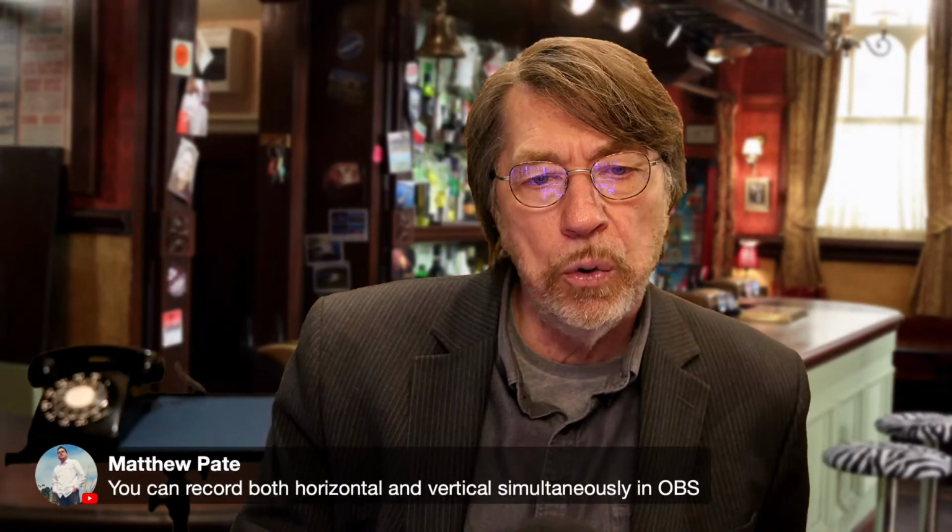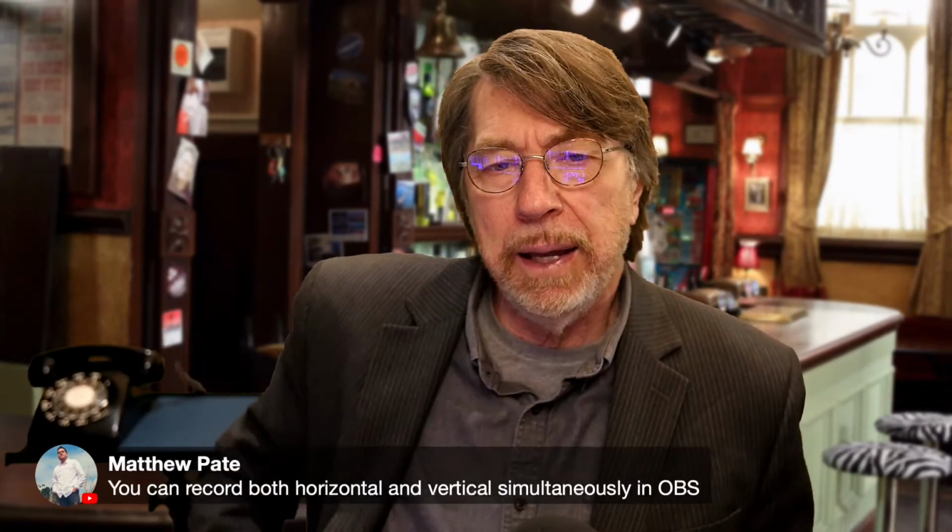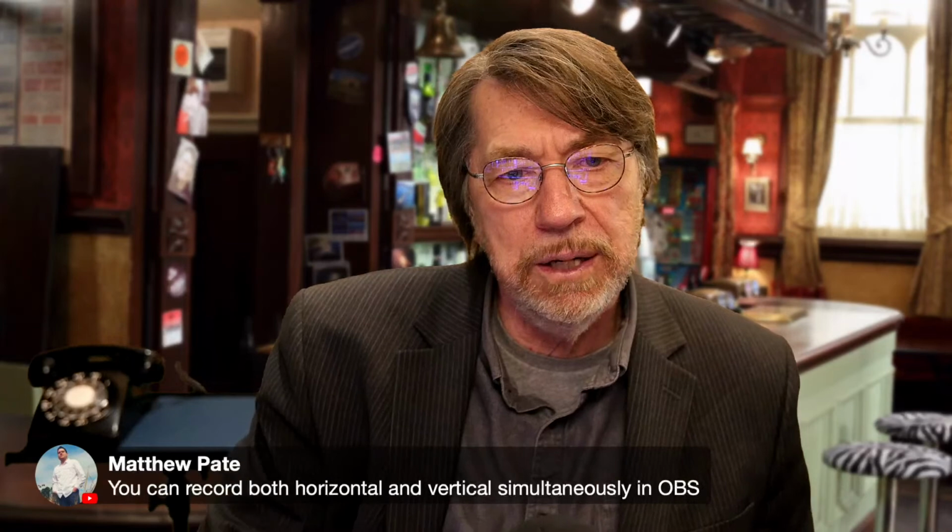You can record both horizontal and vertical simultaneously in OBS. Okay, here's my question. I always hold my camera like this. Rarely do I film like this. The only time I film like this is if the subject matter is tall and skinny and it makes no sense to do this, then I will film like this. When I do Instagram little short videos, I film like this.